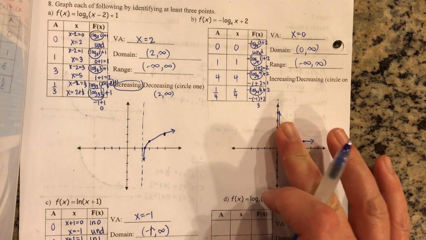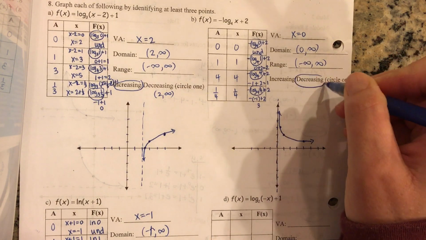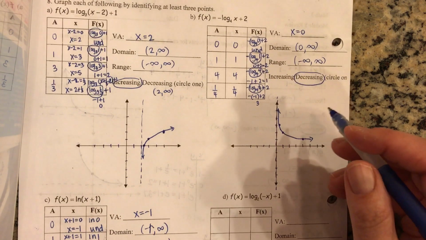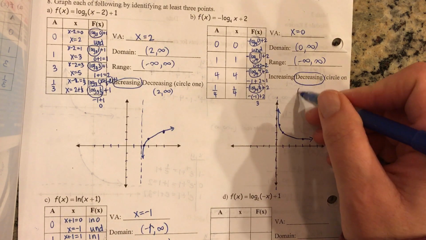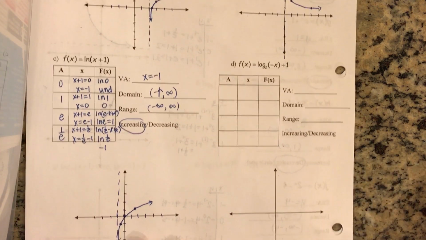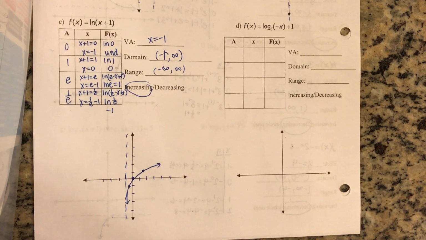And then as you read from left to right, is it going up or is it going down? It is going down. It is decreasing over the interval from 0 to infinity. Okay. And then finally, sorry, I goofed that last one up, or letter B.